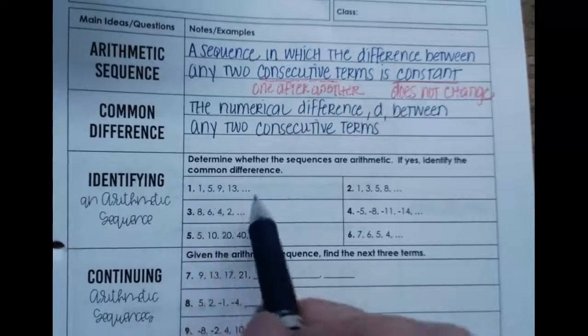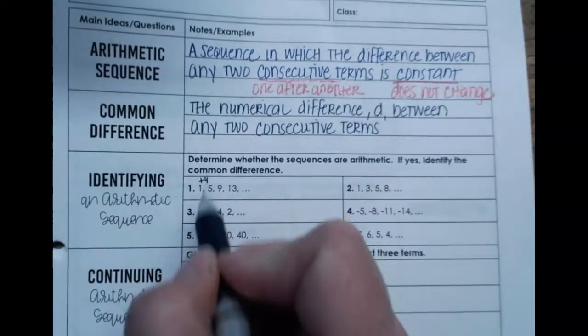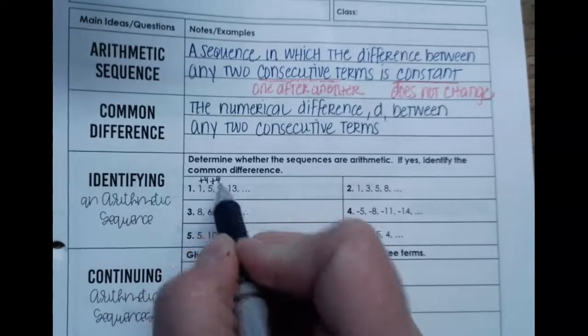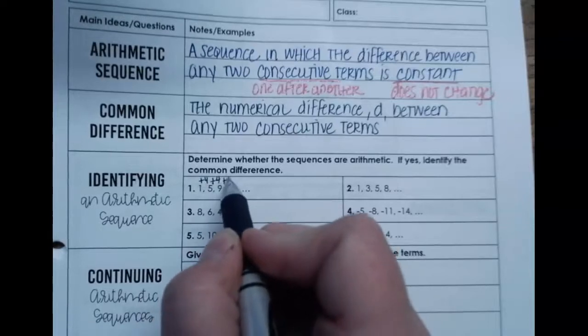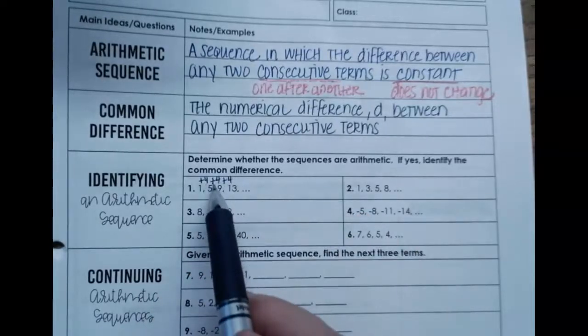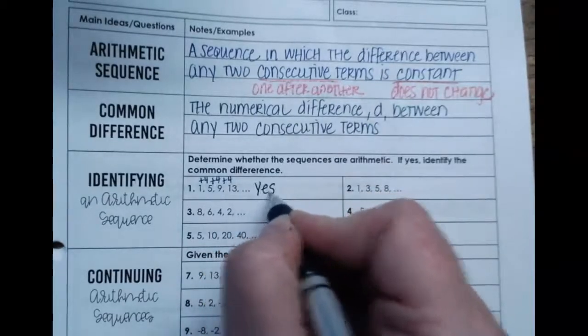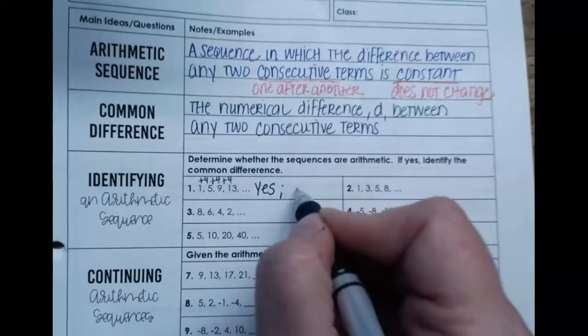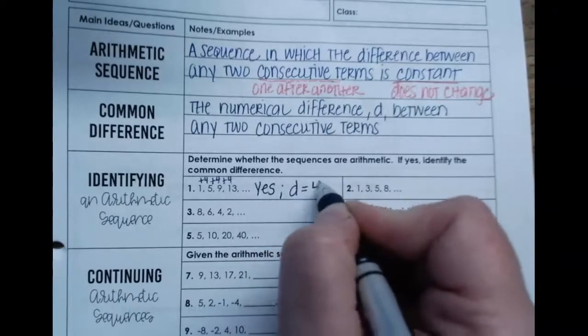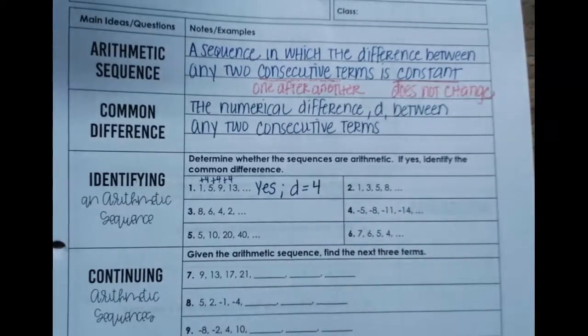So to get from 1 to 5, we can add 4. 5 to 9 is add 4. 9 to 13 is add 4. I added the same number each time. So this is a sequence, and the common difference is a positive 4.